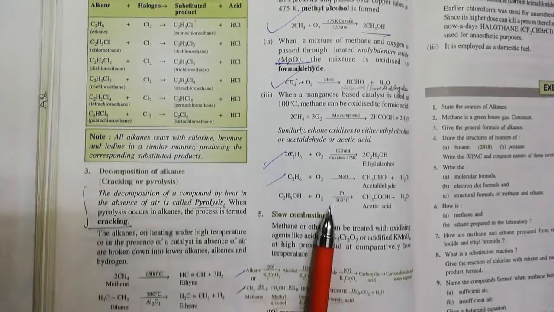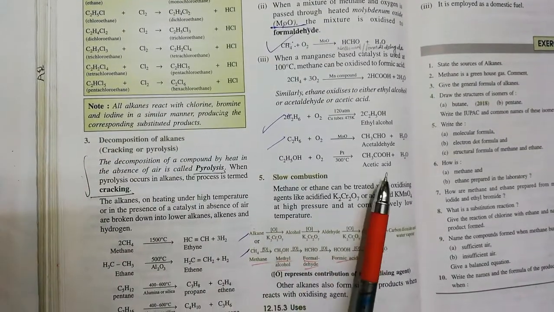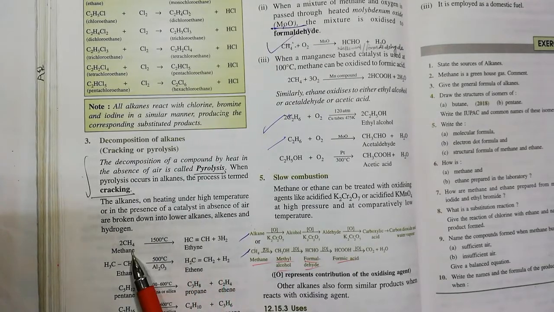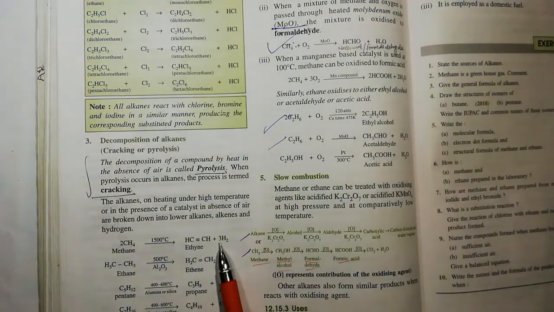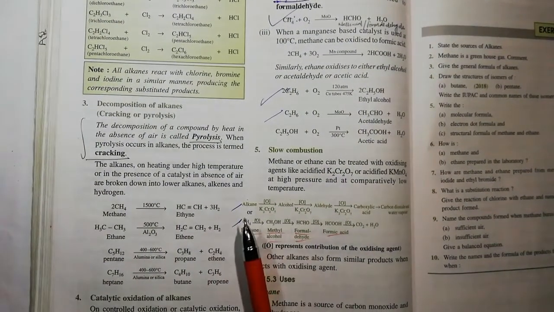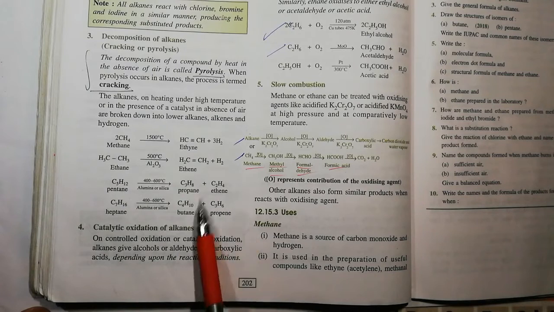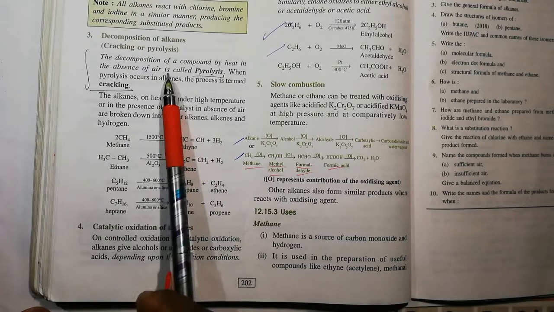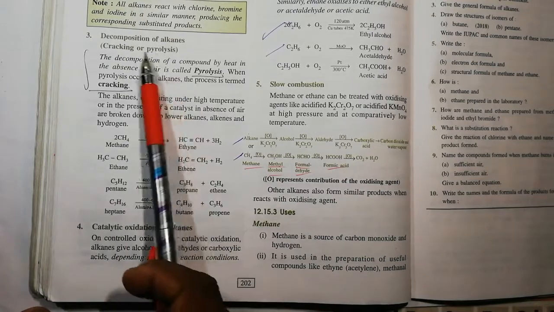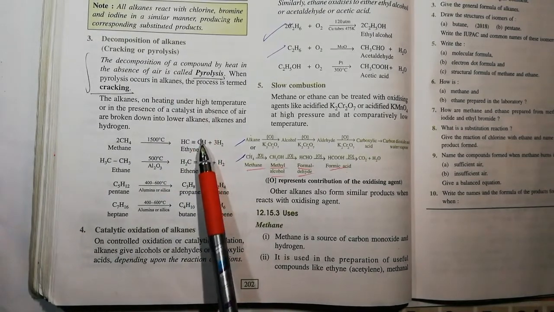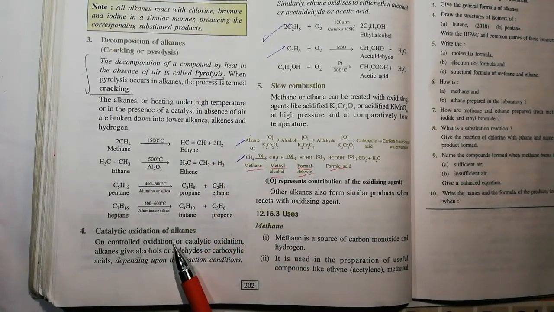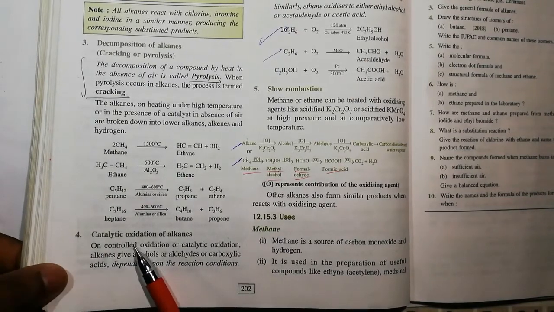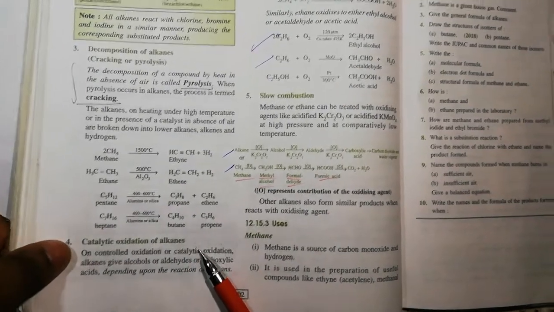At high temperature, alkanes can be decomposed to produce alkene or alkyne. As I have just said, decomposition of alkane at high temperature is said to be pyrolysis or cracking. And another reaction for alkane is catalytic oxidation. As its name says, catalytic, a catalyst must be there.